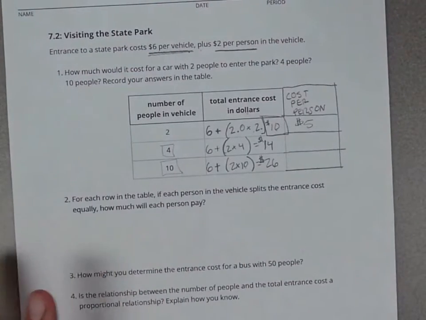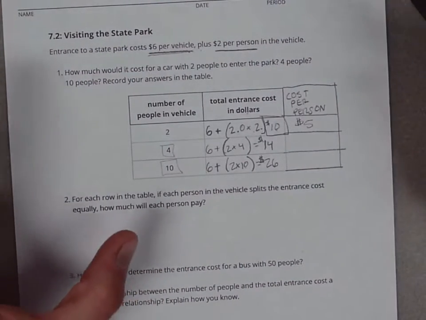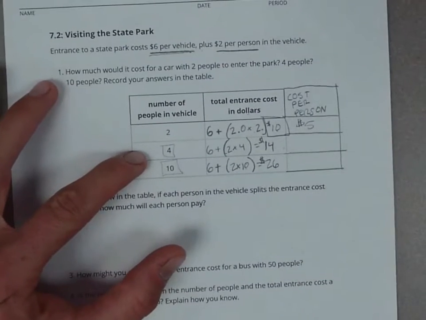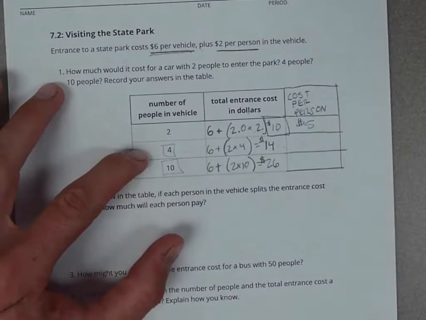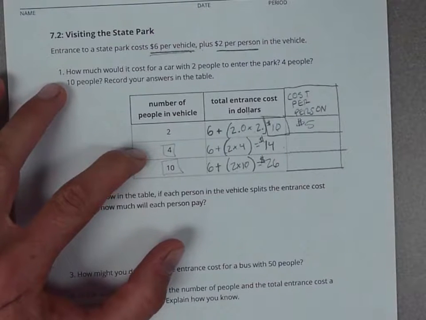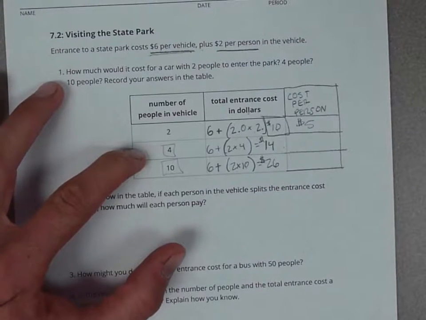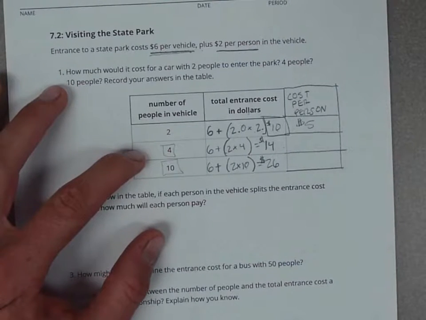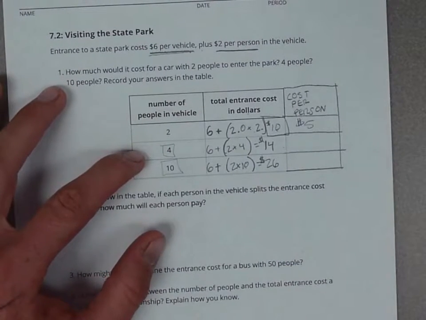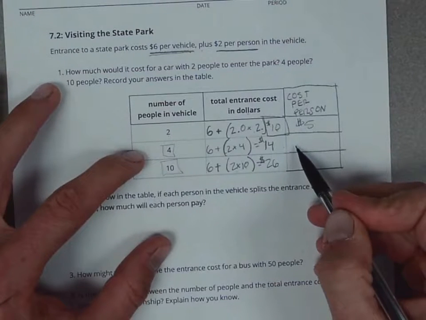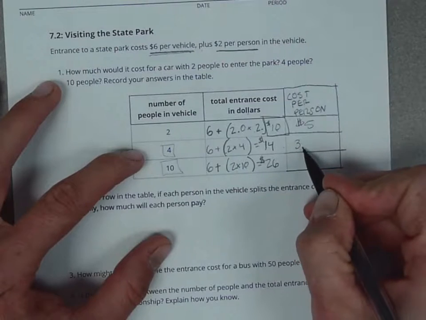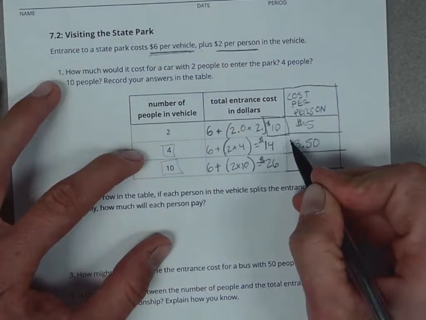All right, now going back to cost per person. If 4 people are in the car, it costs $14 total. Okay, and so we have to take that $14, and everyone in the car is going to have to pay an equal amount. So they say, hey guys, we're going to have to each pay how much? Angela, how much does each person have to pay? 3.5. Yeah, so 3.5, which is the same as $3.50 per person.